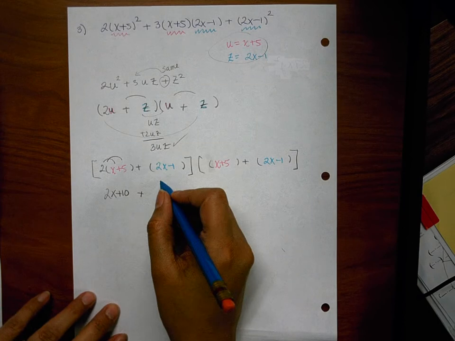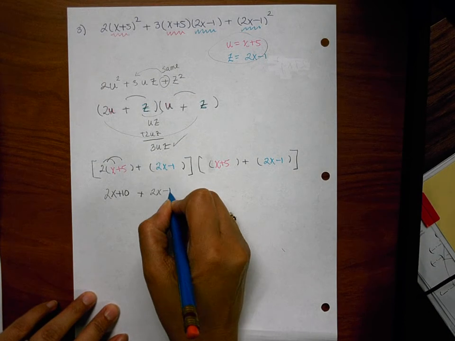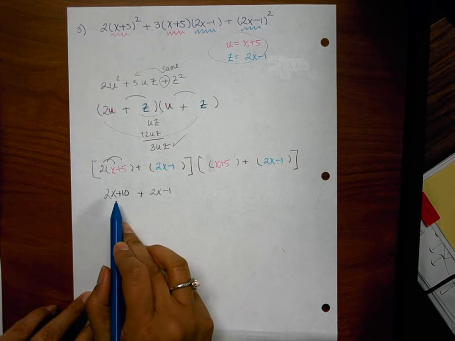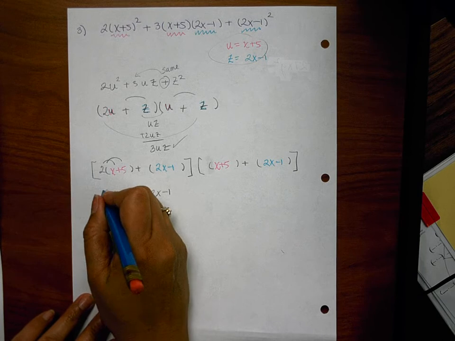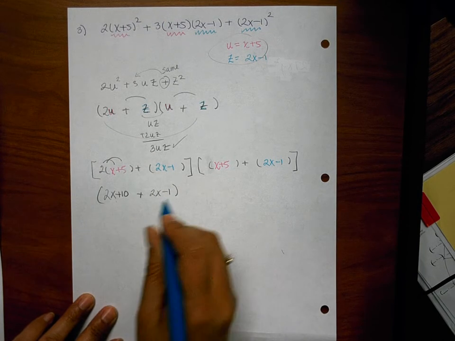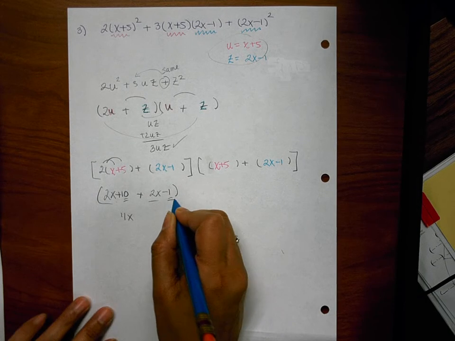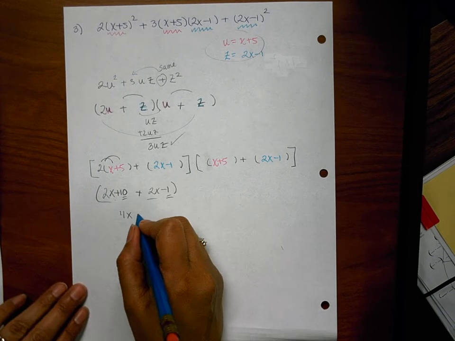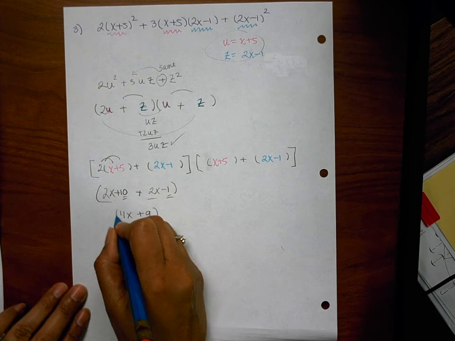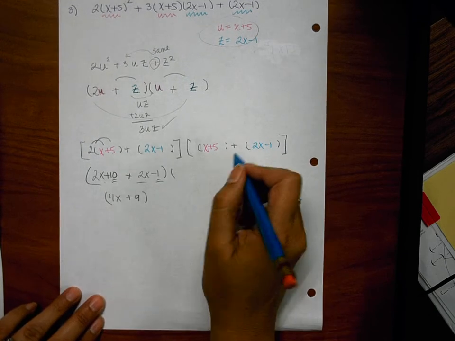Okay, so let's finish off this problem. So we have 2x plus 10, and then this piece here is 2x minus 1. This is 2x plus 10 because you distributed the 2 into the parentheses. 2x and 2x is 4x. 10 and negative 1 is plus 9.